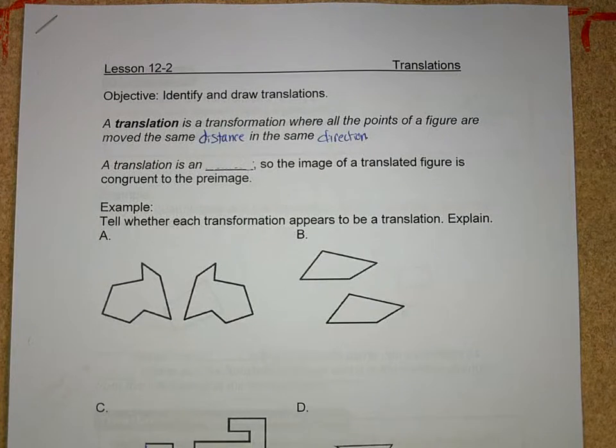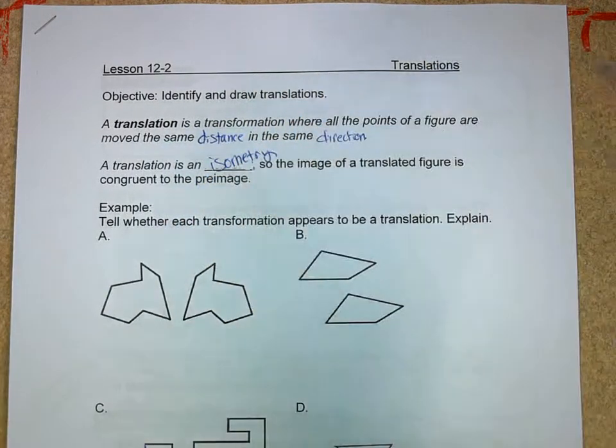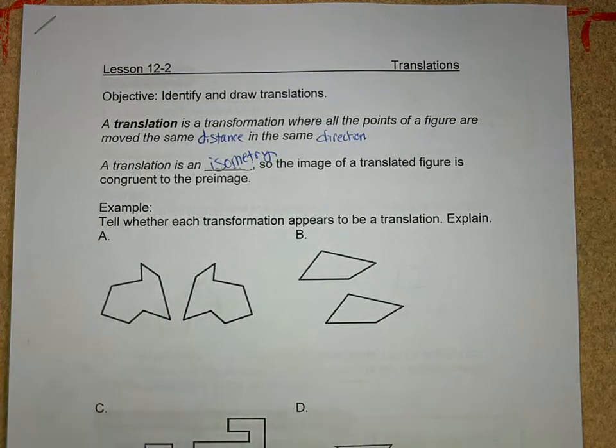Now, remember, translation is one of the isometries. It preserves size and shape when we're working with it. But also remember, the other terms they use, they call it glide or slide, just slide it along there. So on this first one here, we're just supposed to decide, is it a translation or not? So knowing what you do about transformations and identifying them earlier, please explain to me why it is or isn't.